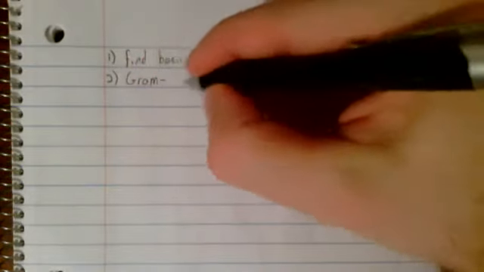So we need to perform some Gauss-Jordan elimination to get that. Second, we only know how to do this orthogonal projection if we have an orthogonal basis.